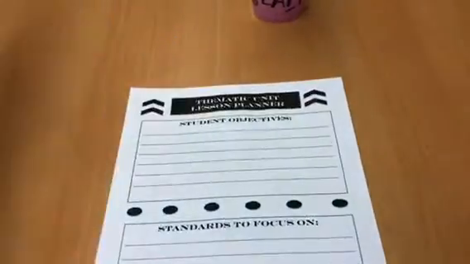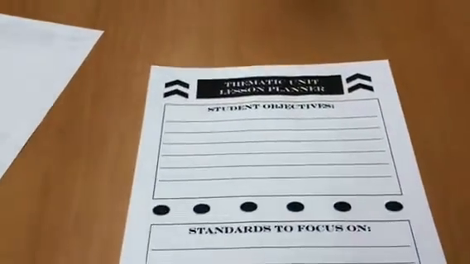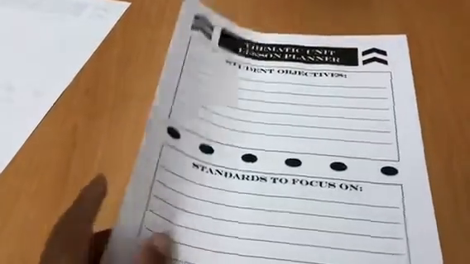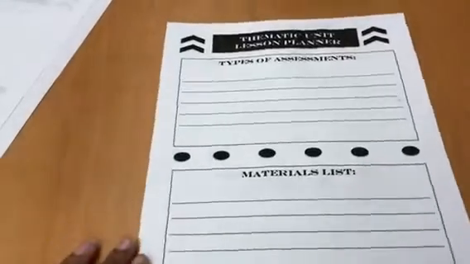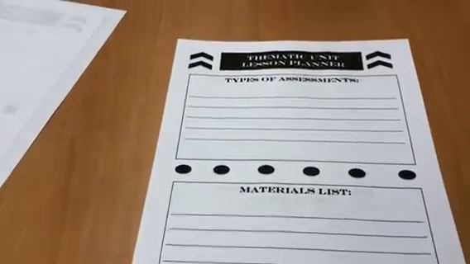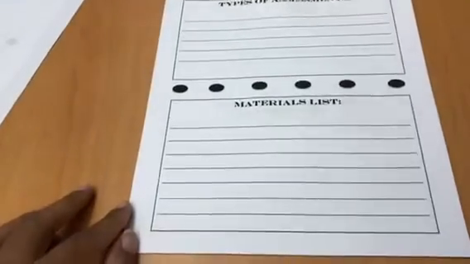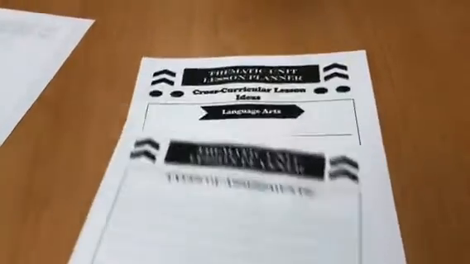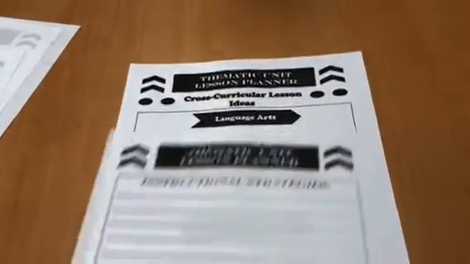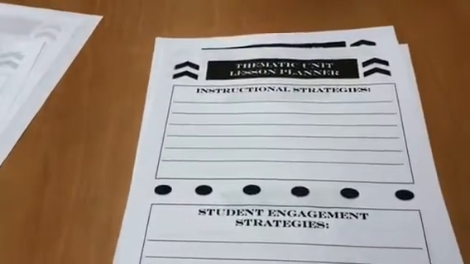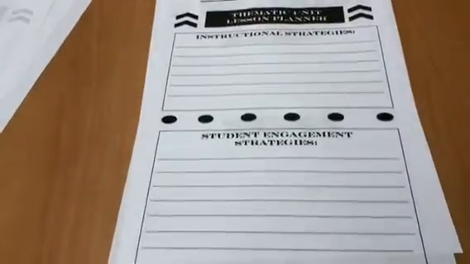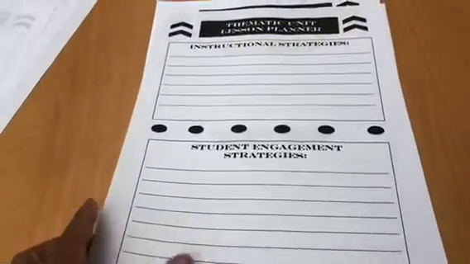And for the next page, I have my student objectives and also standards to focus on. So I'll write those down in there. And then at the end of the unit, or even throughout the unit, I like to have different types of assessments. And of course, my materials list of all the materials that I'll need to teach this unit. The next page is instructional strategies that I'm going to be using throughout the unit, and student engagement strategies, of course, which are both really important.